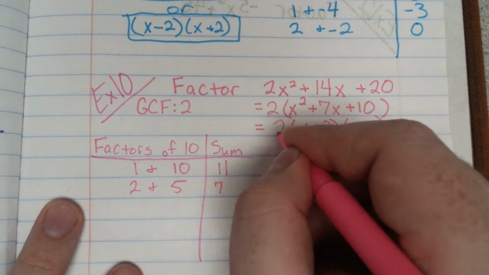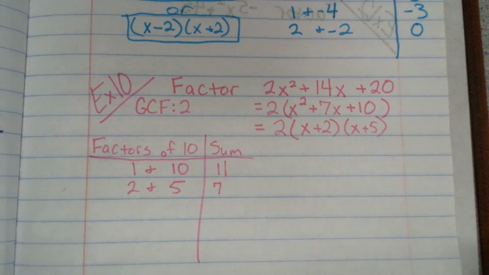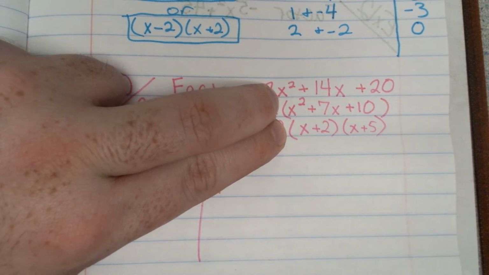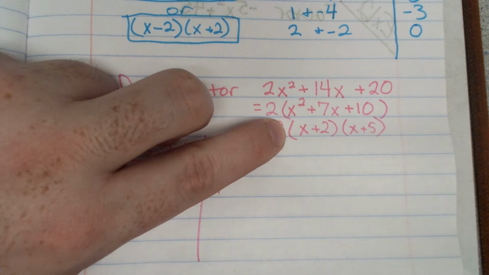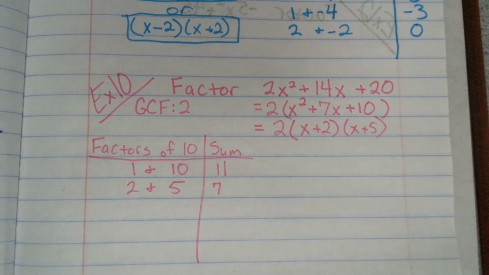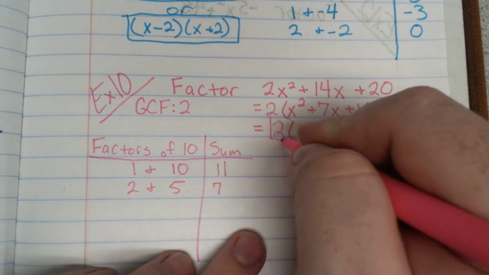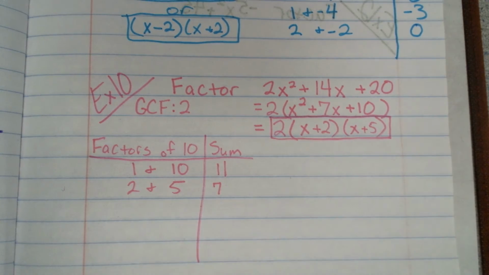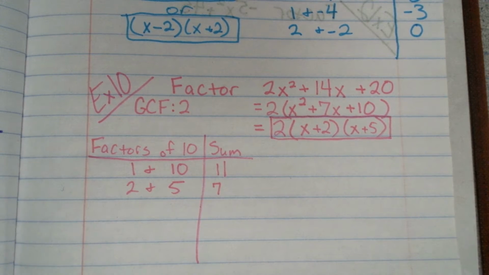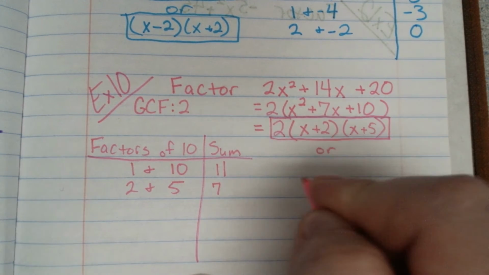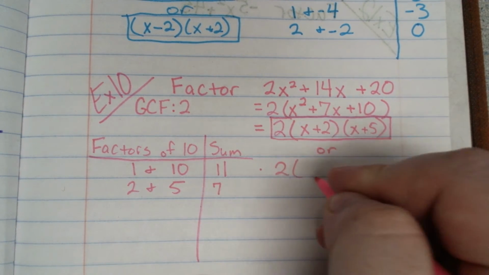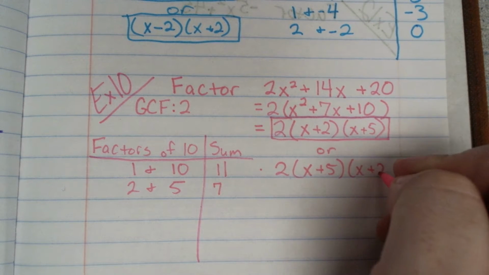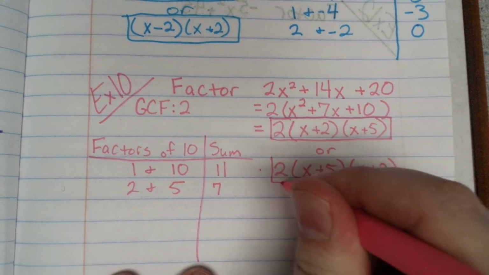Do not forget the 2 that you factored out in the first place. Without the 2, it's just equal to x squared plus 7x plus 10. If we factor a 2 out there, the 2 should still be in our final answer. So we can factor that quadratic as 2 times the quantity x plus 2 times the quantity x plus 5. Or, of course, we could also write it as 2 times the quantity x plus 5 times the quantity x plus 2, as the order of multiplication does not matter.